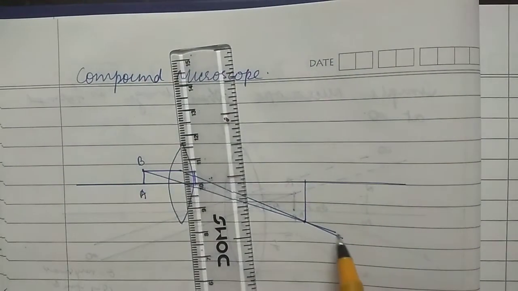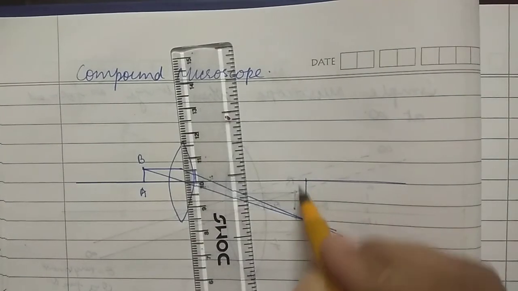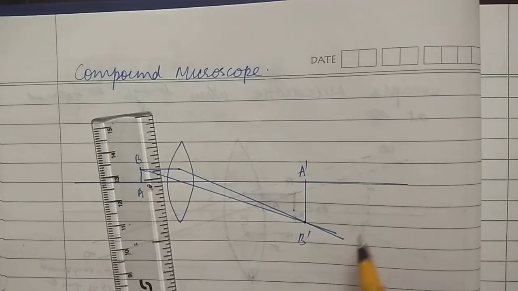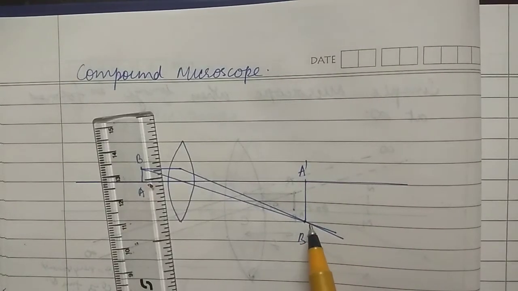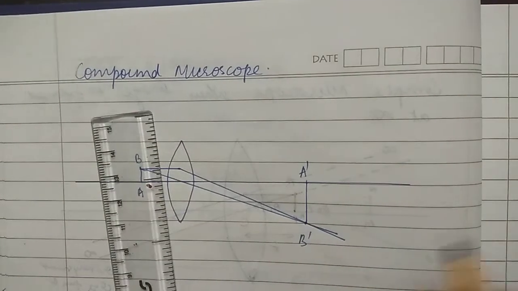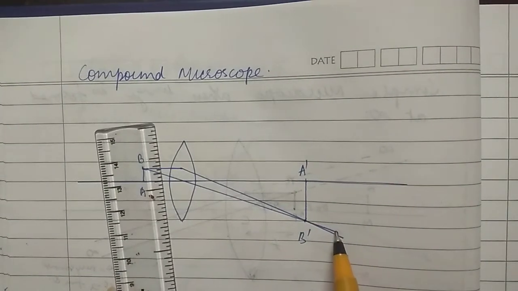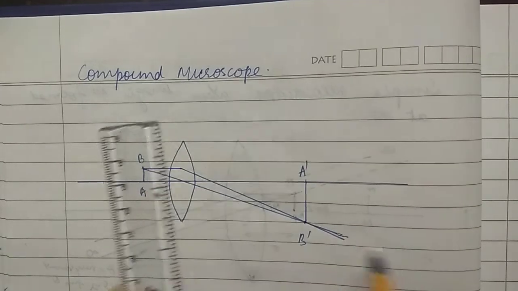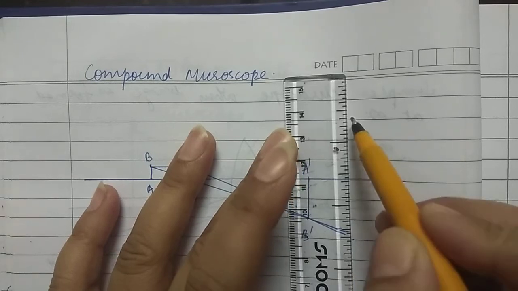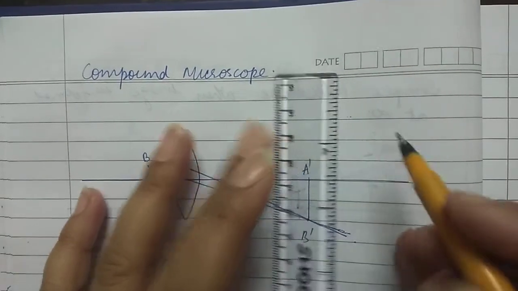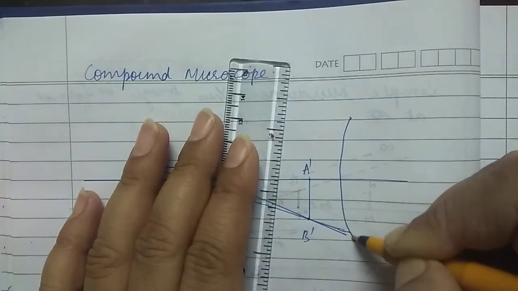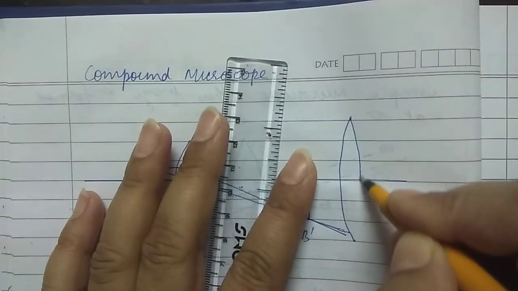Now when these rays, or this image we have got A dash B dash, now this image would act as an object for the eyepiece. So eyepiece of larger focal length I am going to draw here. So this is the eyepiece, I'm drawing it here.